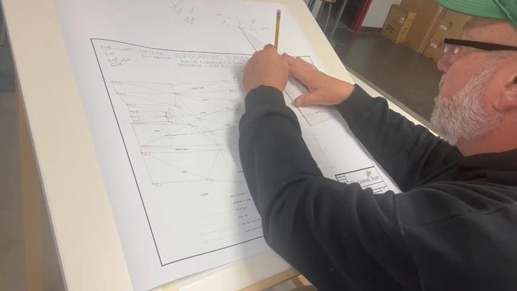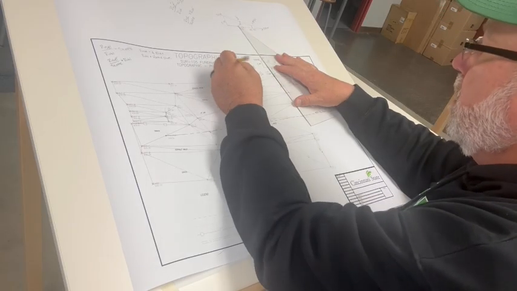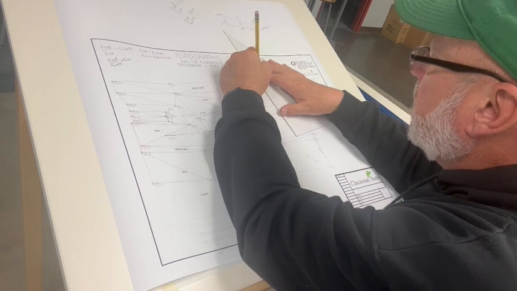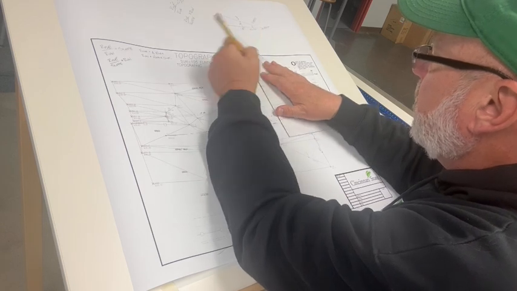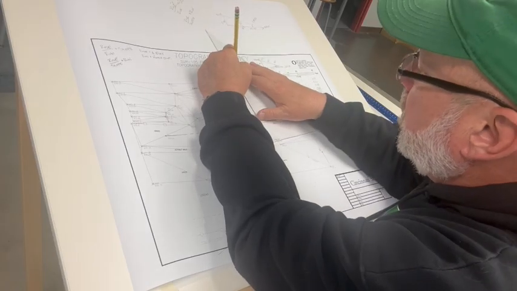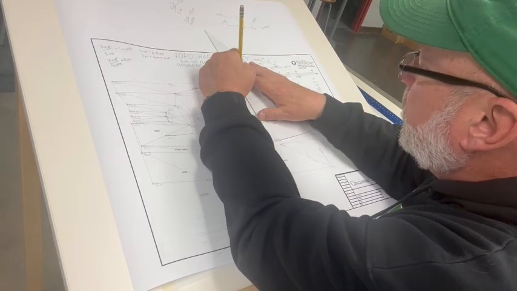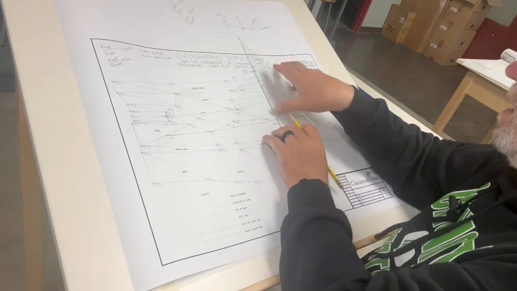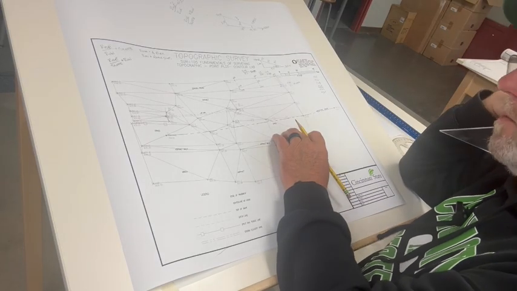So here we'll connect. And that's how you find the actual contours.